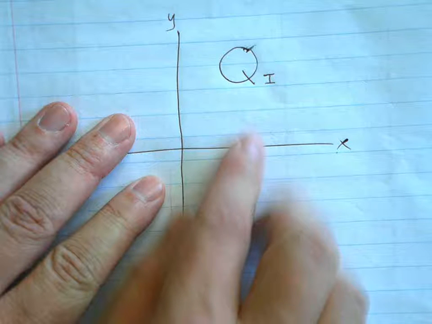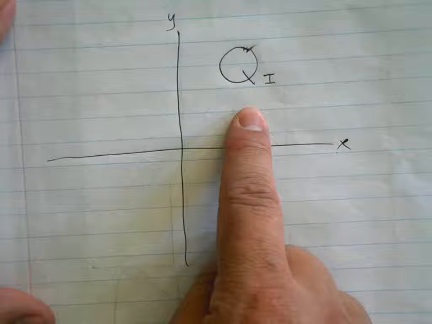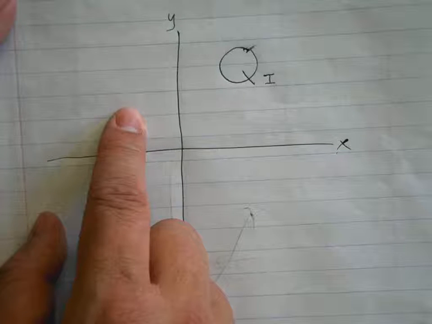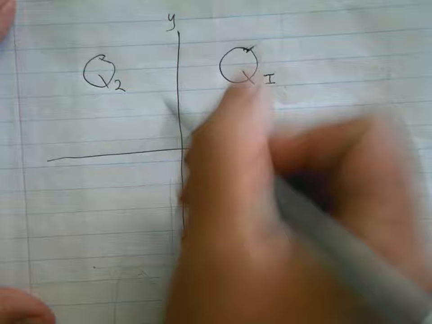Okay, and then they could either start going this way and say this is 2, or this way and say this is 2. I don't know why they picked the way they did, but they go counterclockwise. Right? So if this one's 1, this one is 2, this one is 3, and this one is 4.